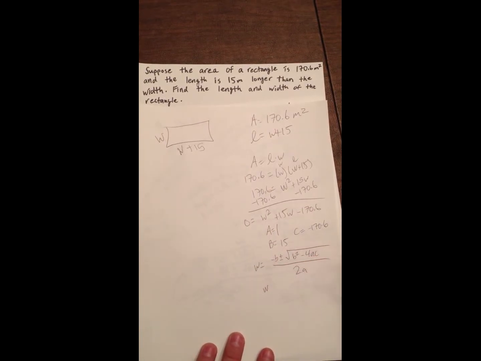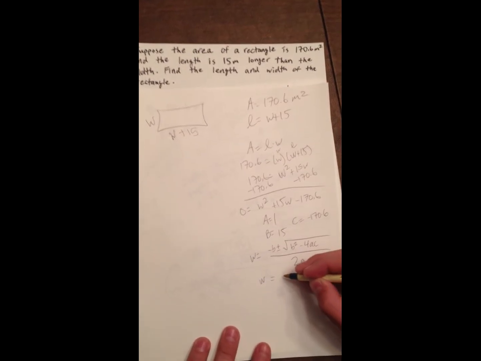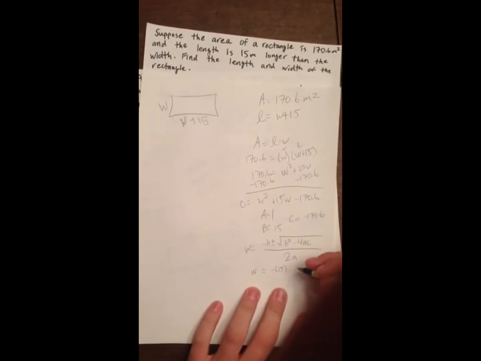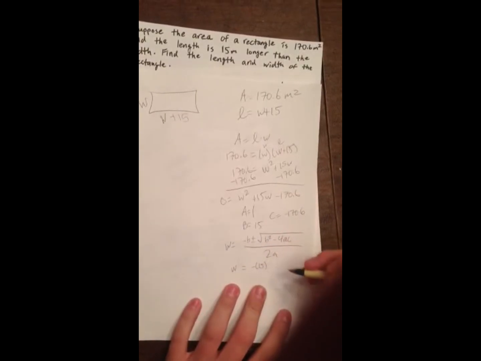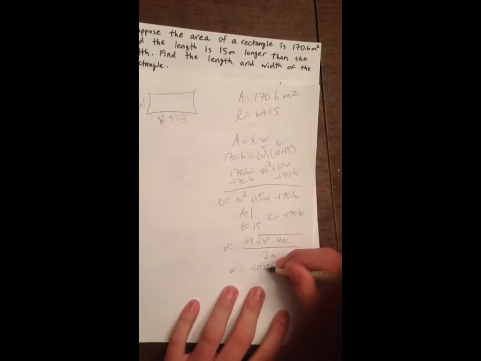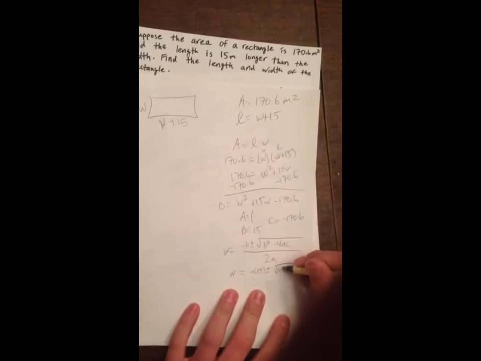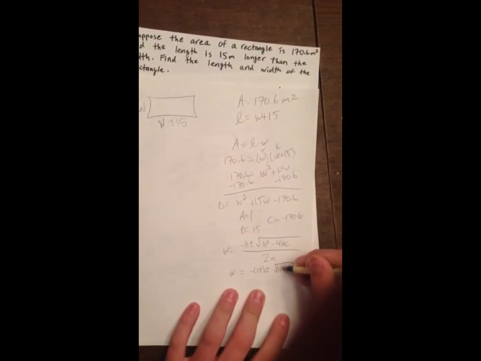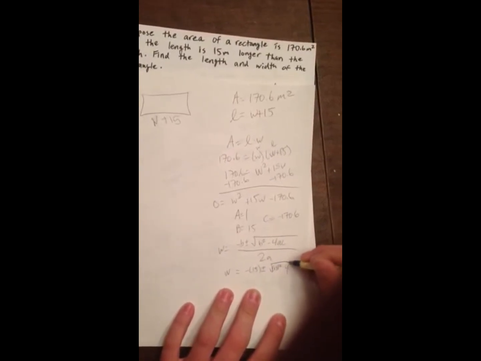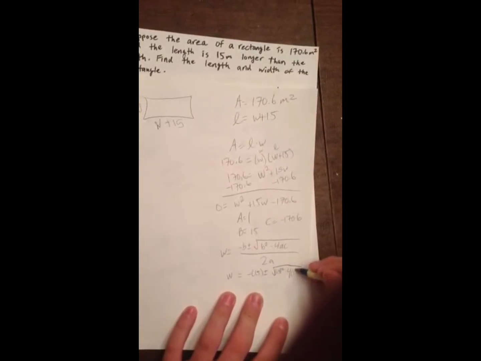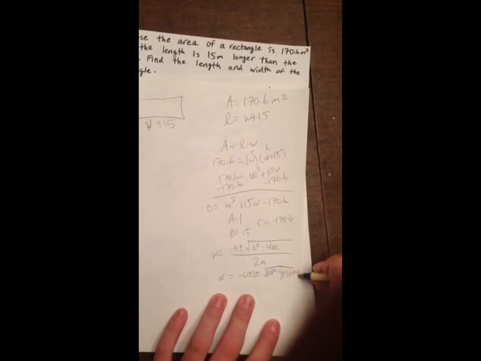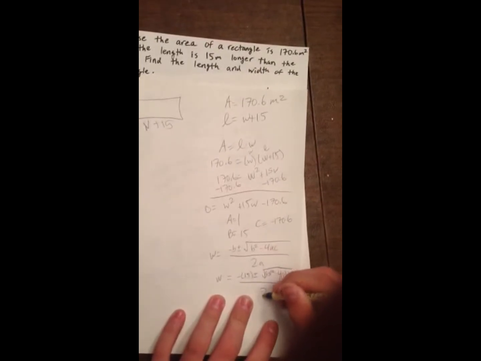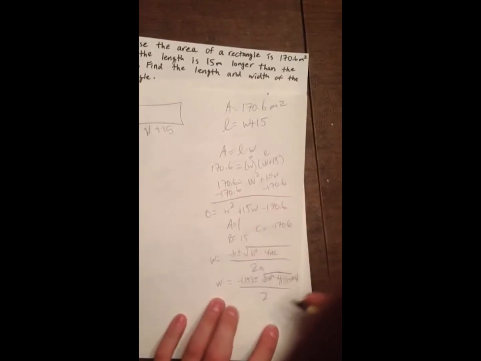So let's plug in our variables. So negative B, so negative 15 plus or minus the square root of 15 squared minus 4 times 1 times negative 170.6 all over 2. 2 times 1 is 2.